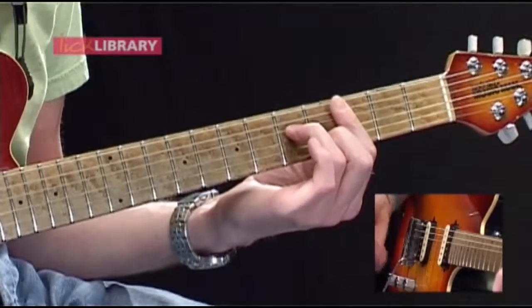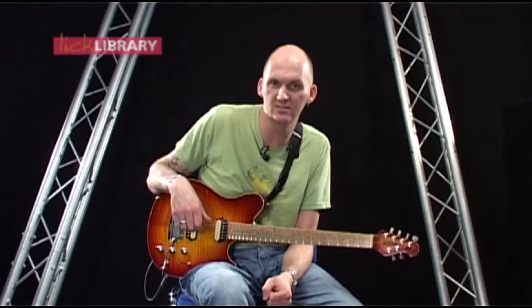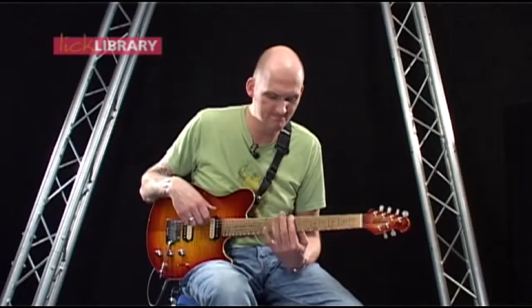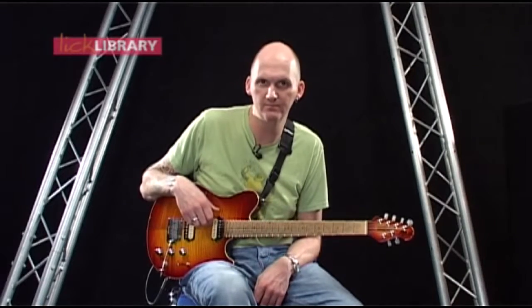Sounds very, very familiar over the top of that chord. So I will now demonstrate that lick to tempo against a C minor 7th chord. So that's just the C minor pentatonic, shape number 1, starting from the 8th fret.